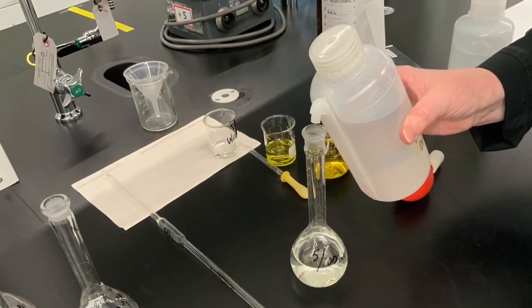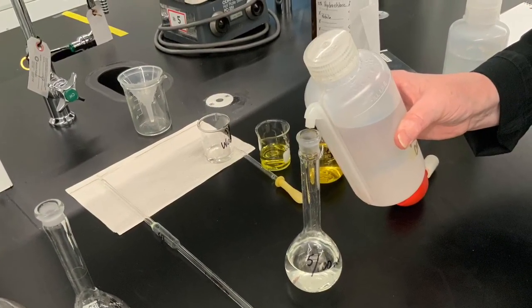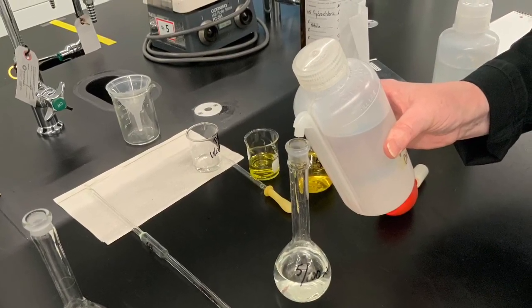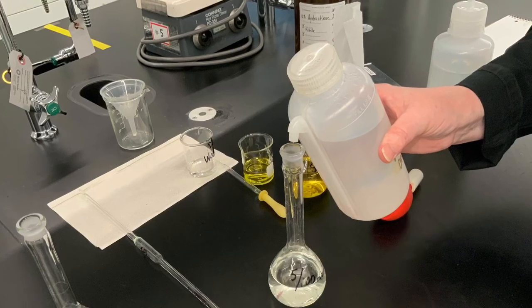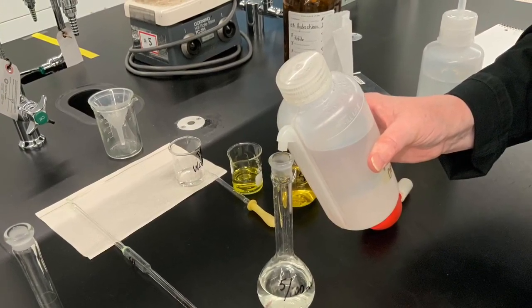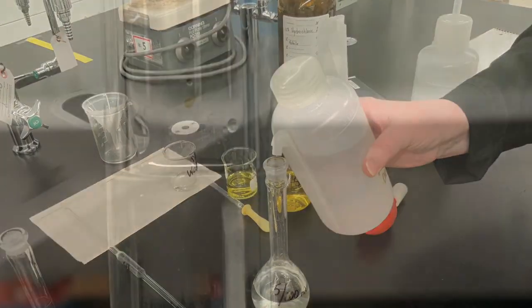Finally, we fill up to 100 milliliters, again first with a water bottle and then with a glass pipette, intermittently swirling and mixing. And in the end of the day, we want, again, the lower meniscus in that neck to be in line with the calibration mark on that neck.